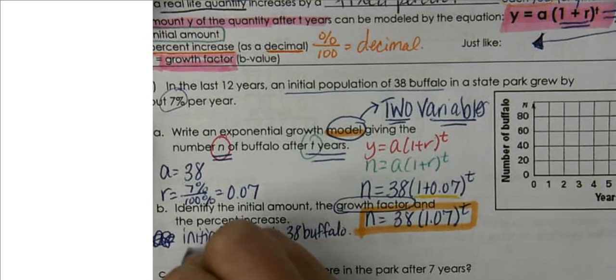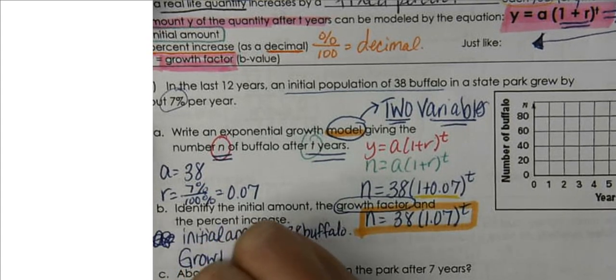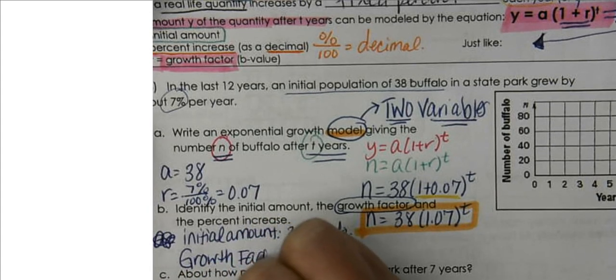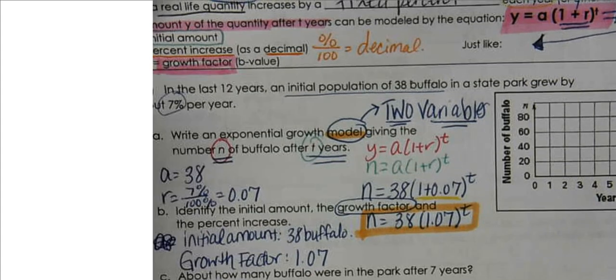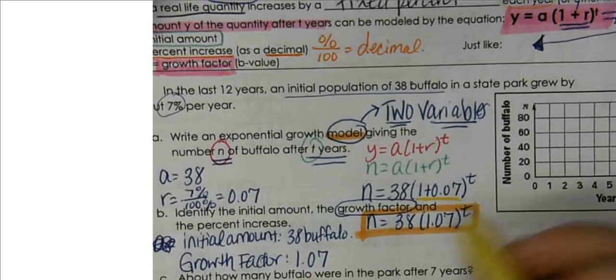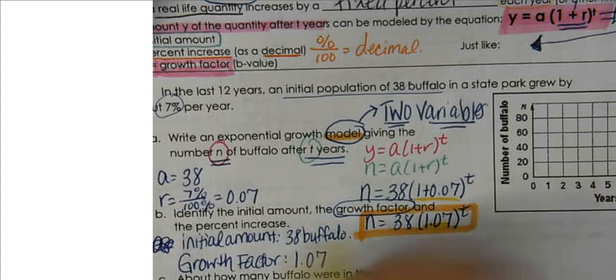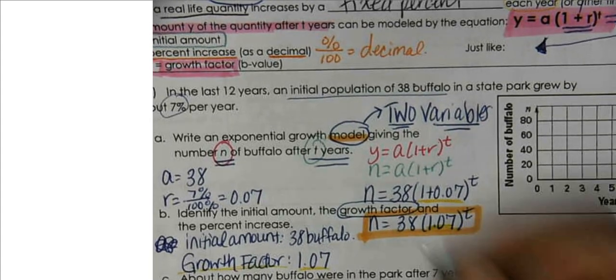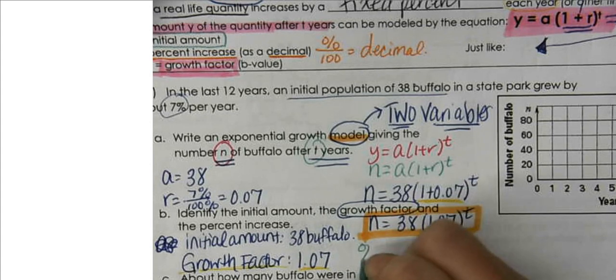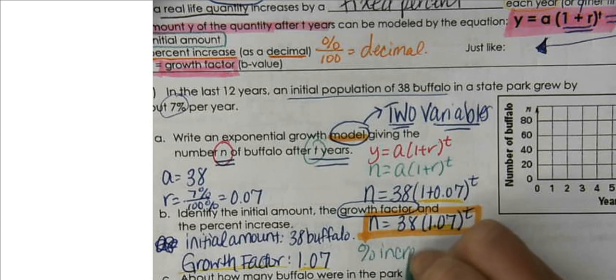So our growth factor is 1.07. So it is the full base. That is something I want you to note, that our growth factor is a full base. And then finally, we have our percent increase, and our percent increase, well, that's just 7%.